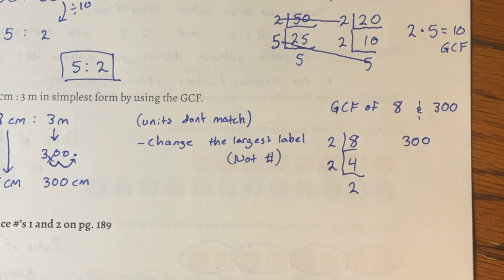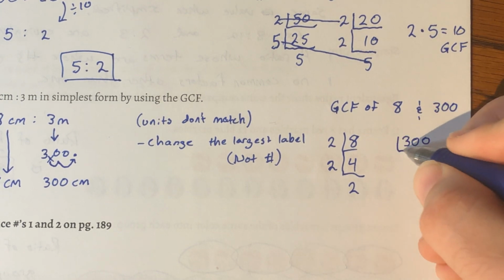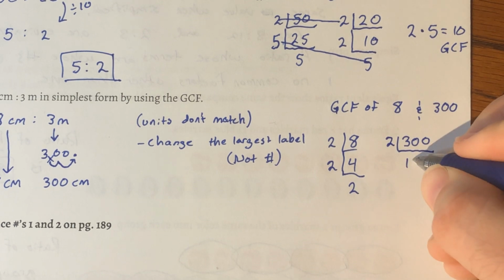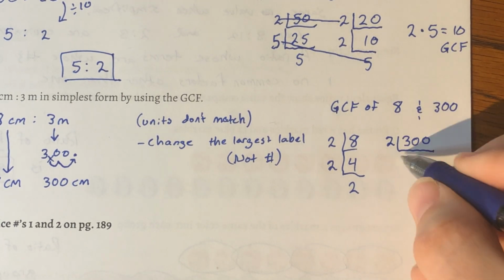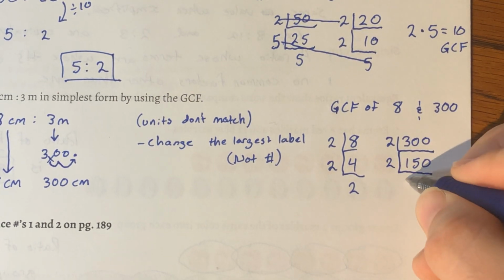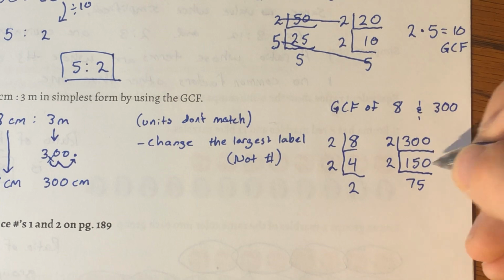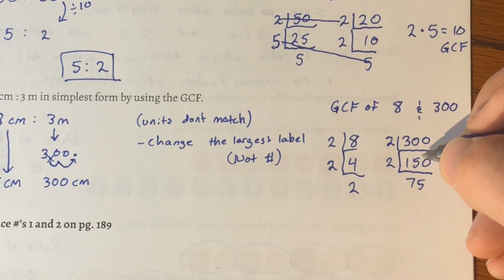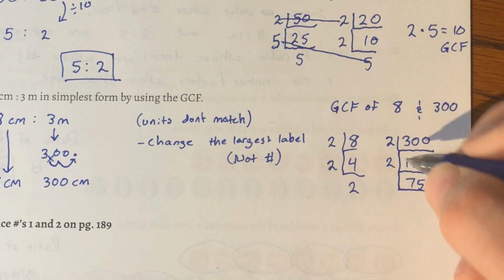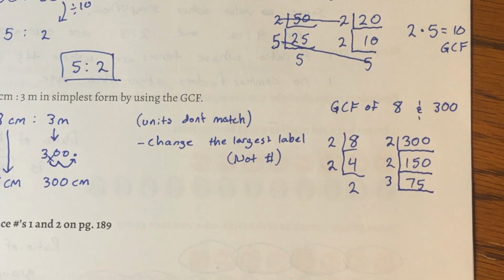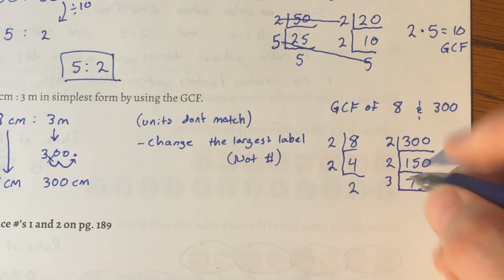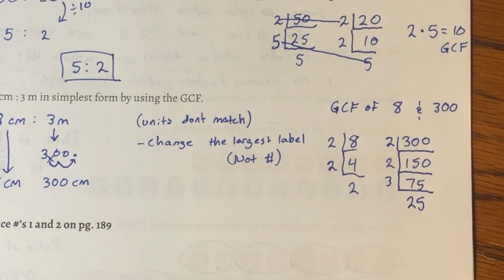All right, next, 300. 300 is not prime. What prime number will go inside of it evenly? 2. 2 will go into 300 150 times. 150 is not prime. I can divide it by 2. 2 will go into 150 75 times. It's like having $1.50, and I say, what's half of $1.50? 75 cents. 75 is not prime. We can divide by not 2, but 3 this time. Think 3/4 makes 75 cents. So 75 divided by 3 is 25.